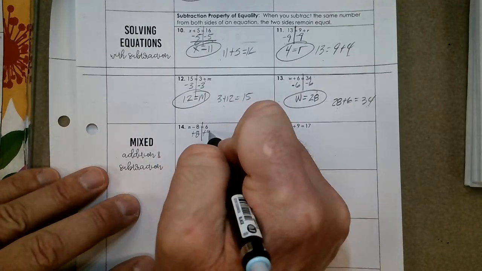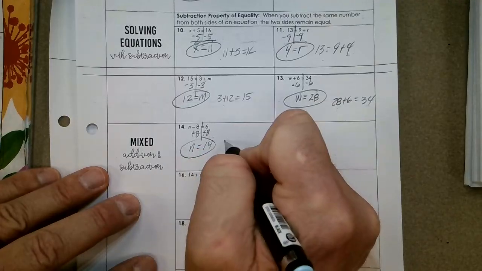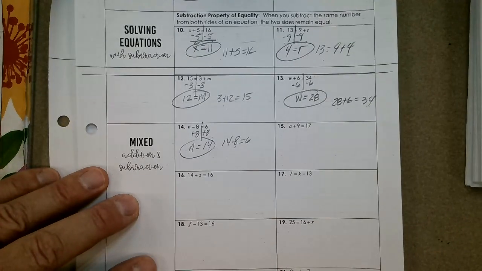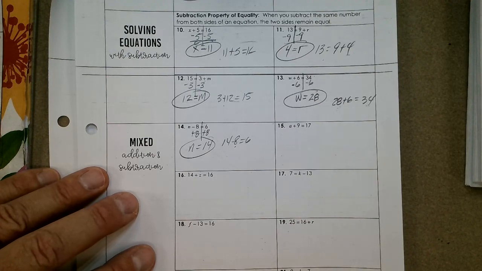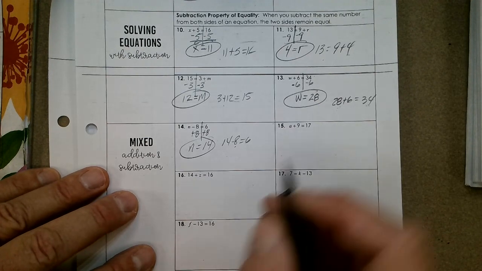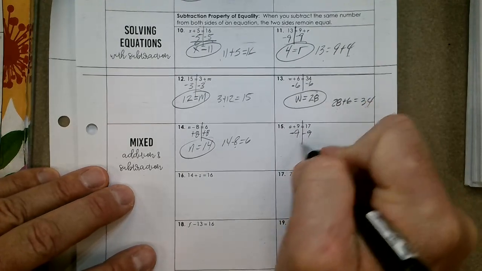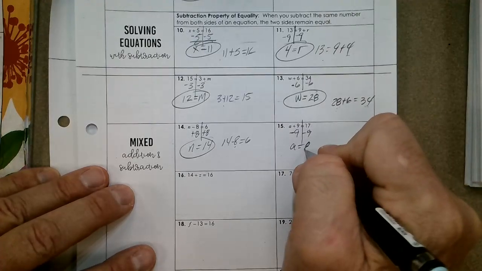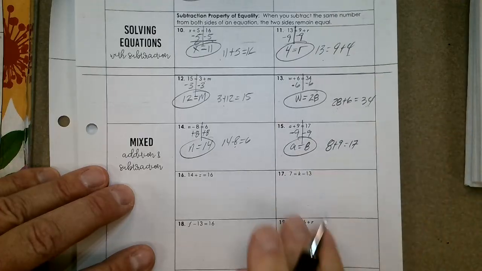Add 8, N comes down, 14. 14 minus 8 is 6, and it works. On equations, you just have to put your head down and work. You have to do the process, all right, to understand the problem. Okay, let's balance beam here. Subtract 9, A comes down. 17 minus 9 is 8. Circle it. 8 plus 9 is 17.